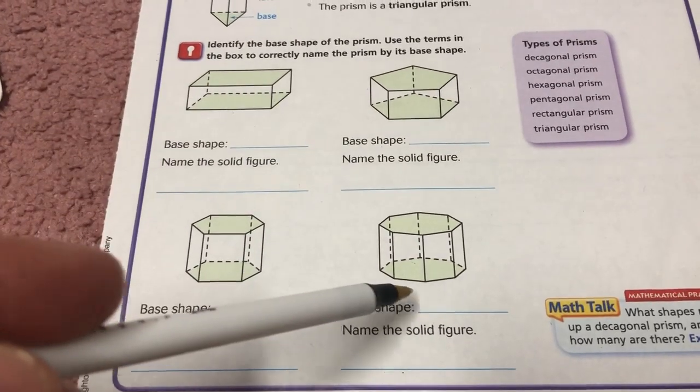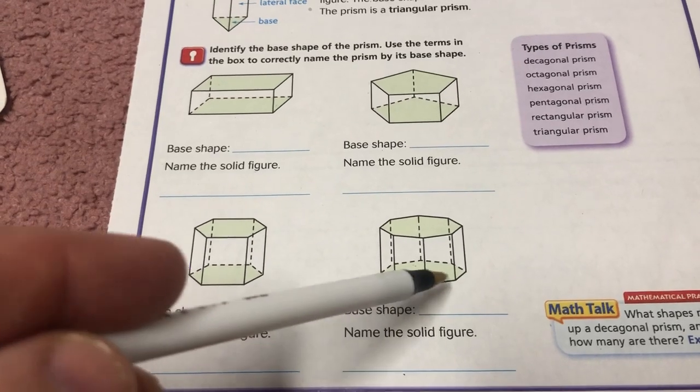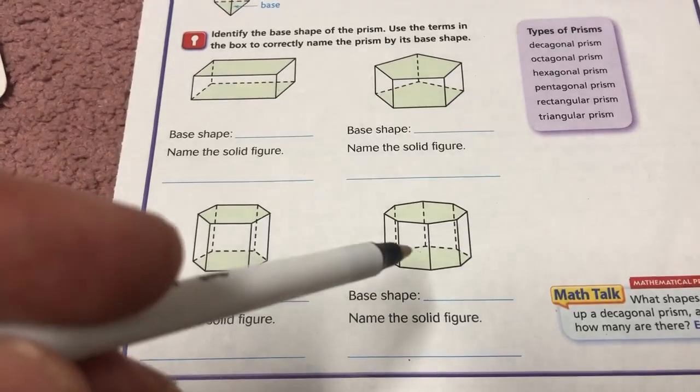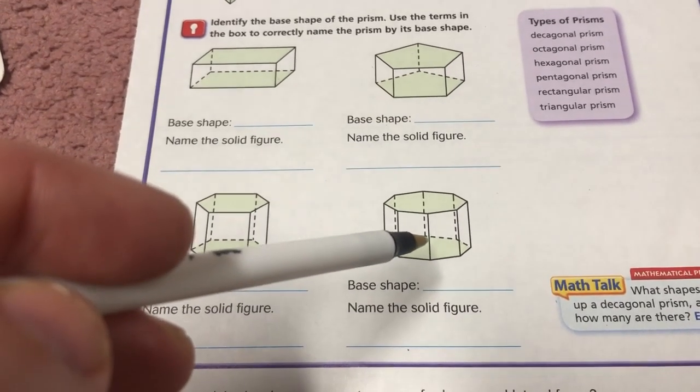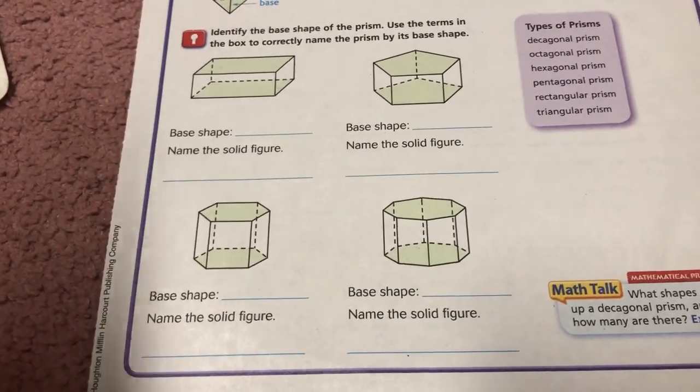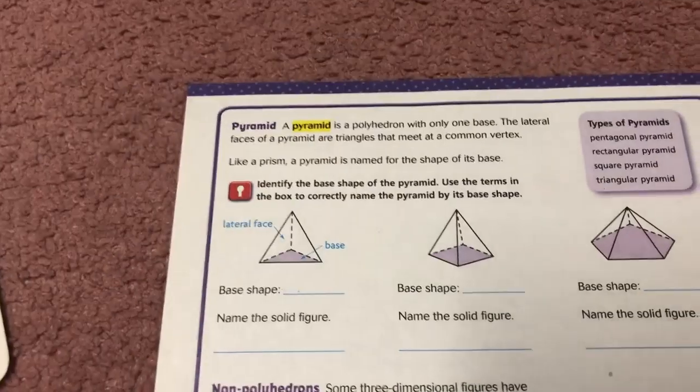We look at this one. This figure here has 8 sides. 1, 2, 3, 4, 5, 6, 7, 8. That's an octagon, like a stop sign. So we have octagons as bases. So this is what we call an octagonal prism. So that's prisms. The next one we're going to focus on is pyramids.